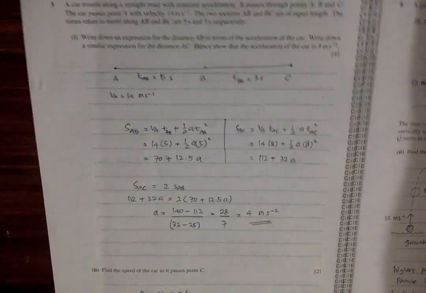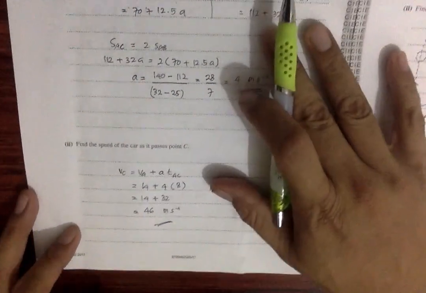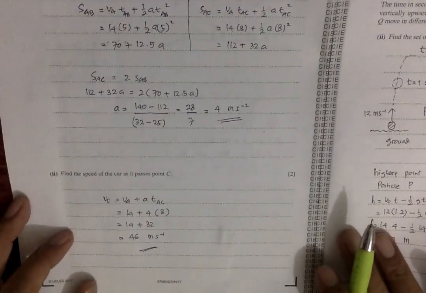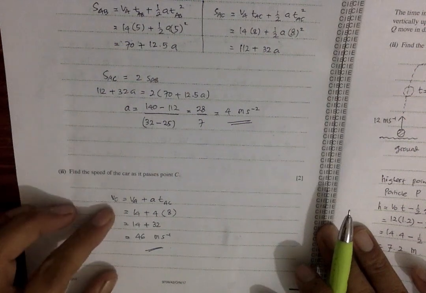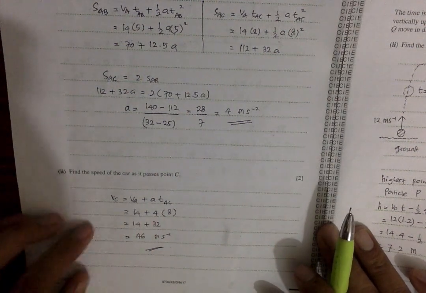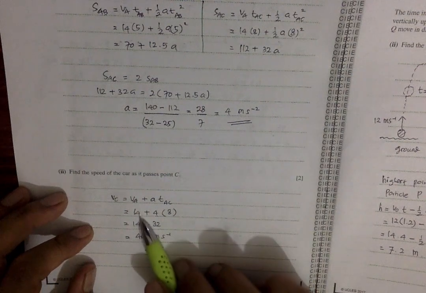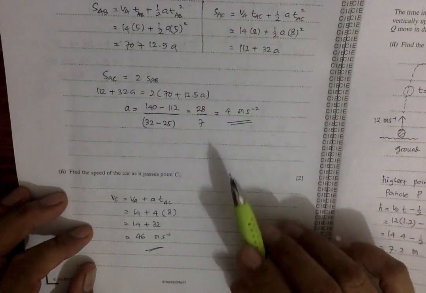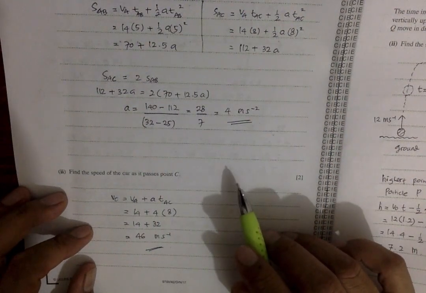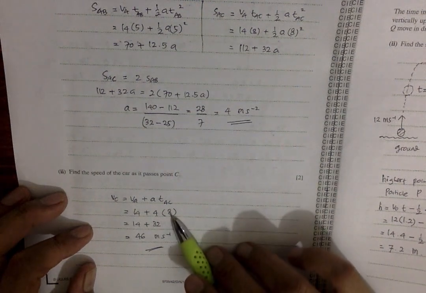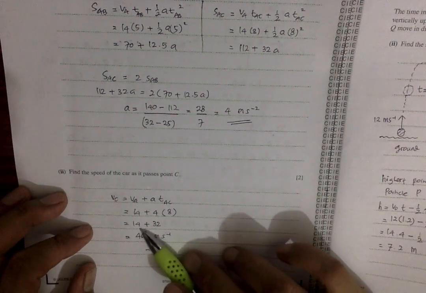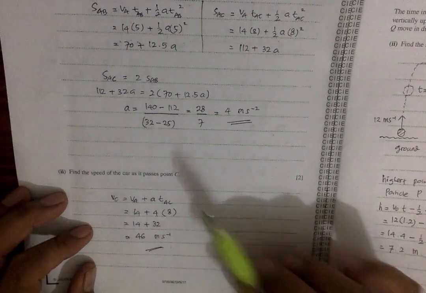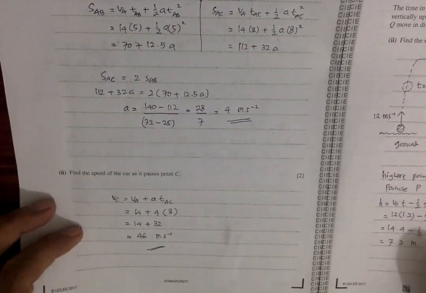Okay, continue to the next part. The next part is: find the speed of the car as it passes point C. So we use VC equals VO plus a times TAC. This is the initial velocity 14. This is the acceleration we got before. And TAC equals 5 plus 3, because TAB and TBC are 5 and 3, and that becomes 8 seconds. 14 plus 32 equals 46 meters second minus 1. This is the velocity at point C. Okay, that's number 3.